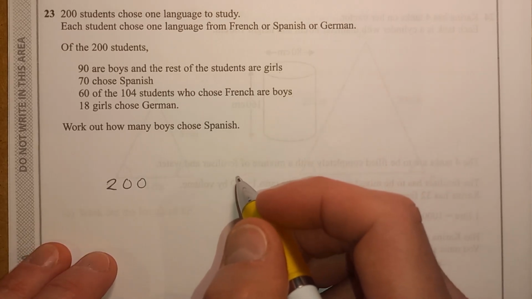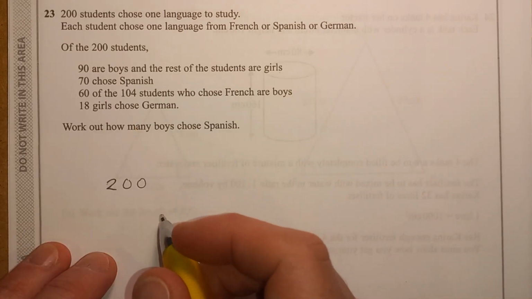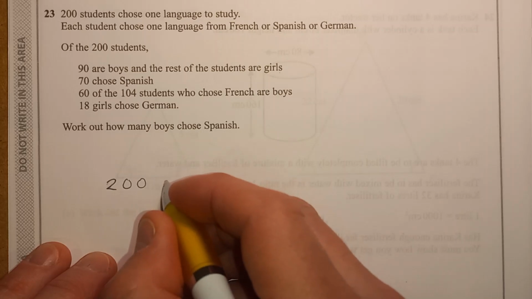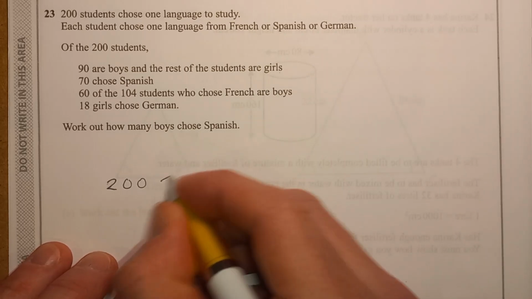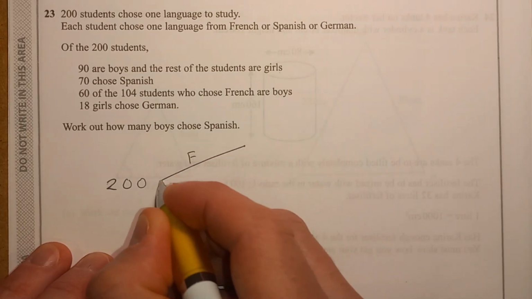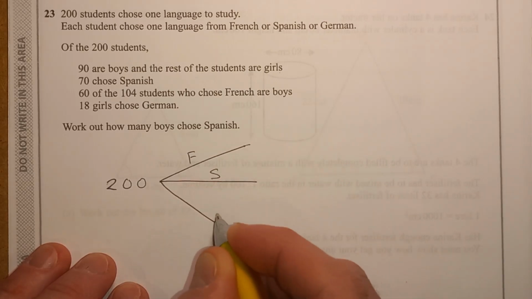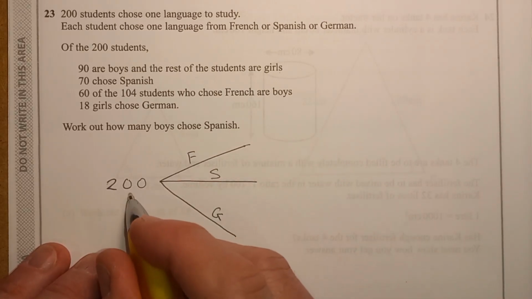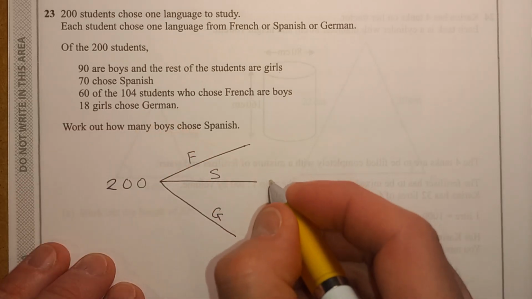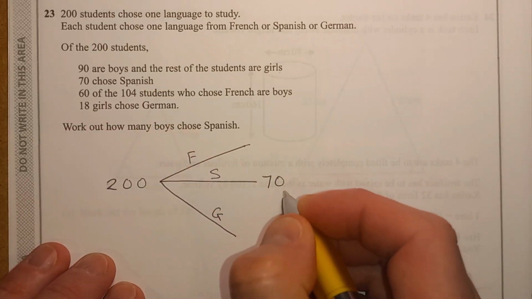So maybe we can split it. Let's split it by language first of all. So we're going to have either French, Spanish, or German. And we're starting with 200. 70 chose Spanish. So we'll have 70 over here.